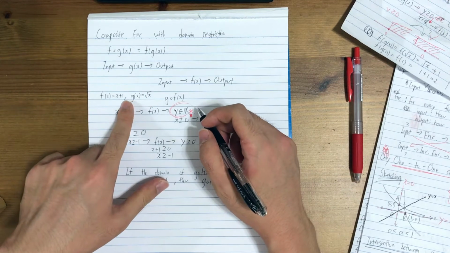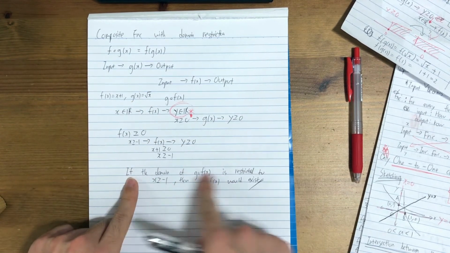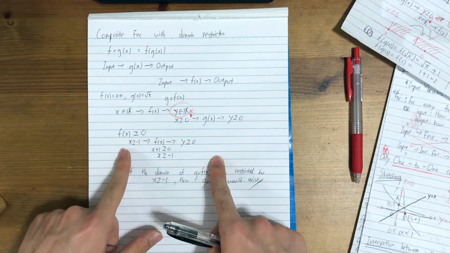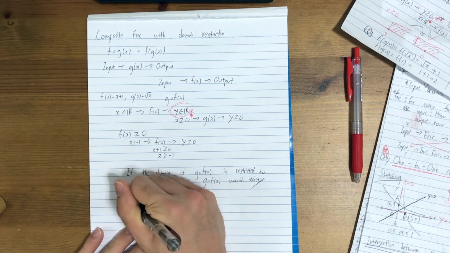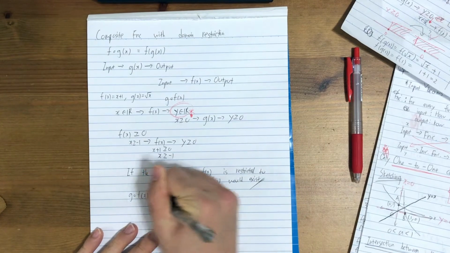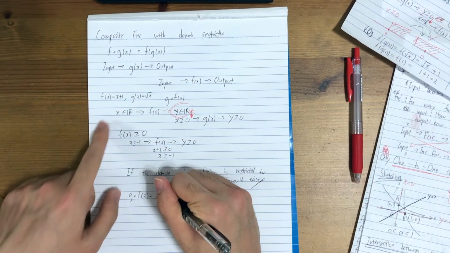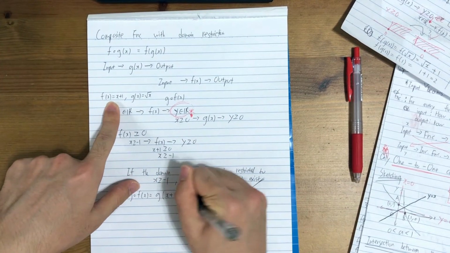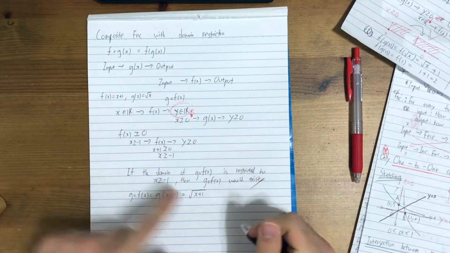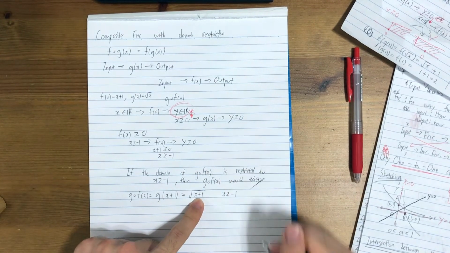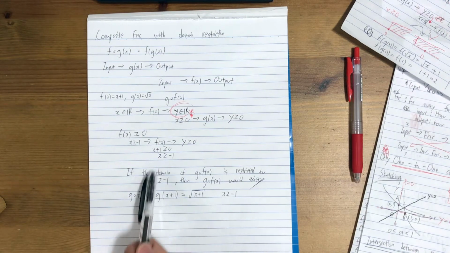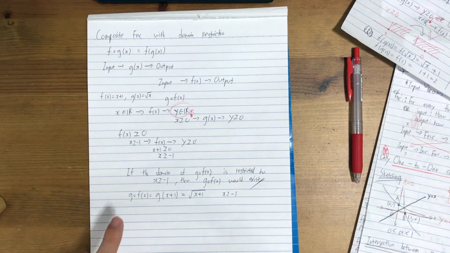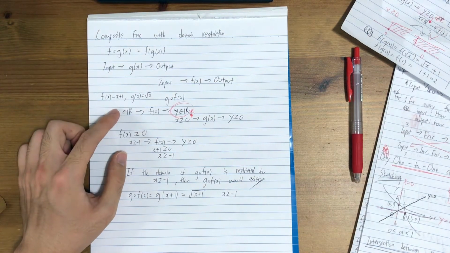For this one, you don't really have to do this whole step, because if you have to find whether g of f exists, then g of f(x), which means g of x plus 1, is root x plus 1. So if x is greater or equal to -1, then we have the restricted domain, like this. As you can see, this is much simpler than this method.